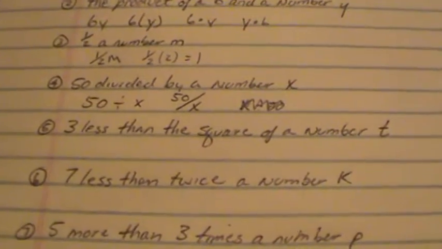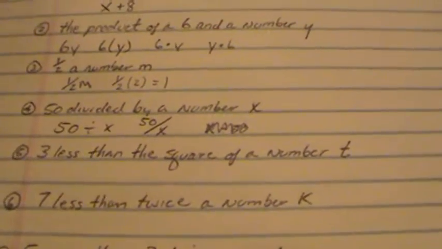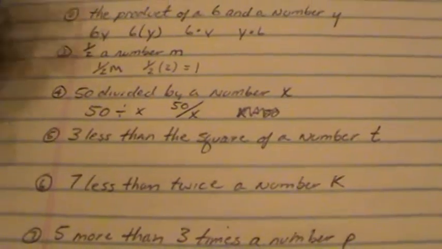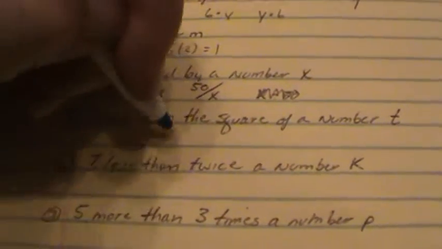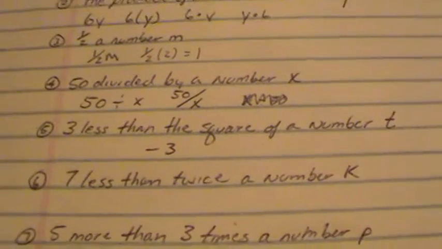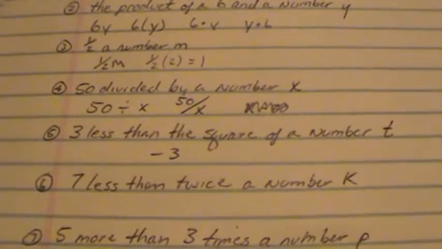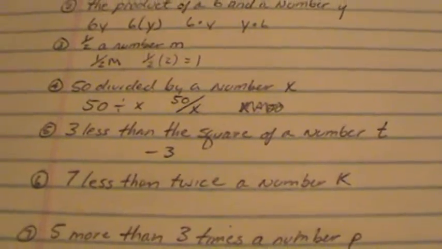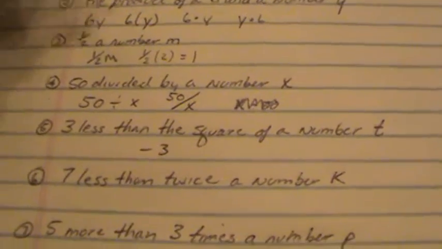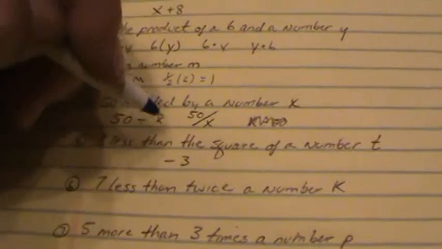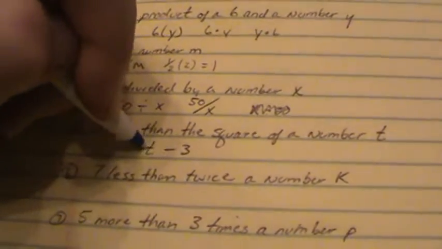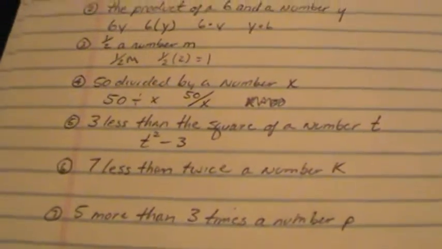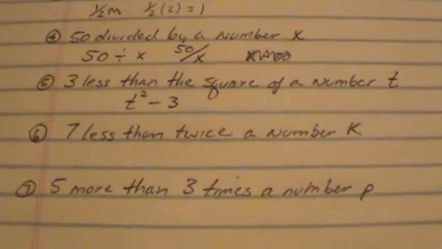Number 5 is 3 less than the square of the number t. So automatically I know 3 less than means I am subtracting 3 from whatever comes in the next part of the phrase. We know we're going to take the t and square it, and that's t squared minus 3, which is 3 less than t squared.